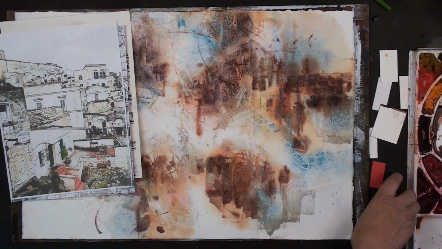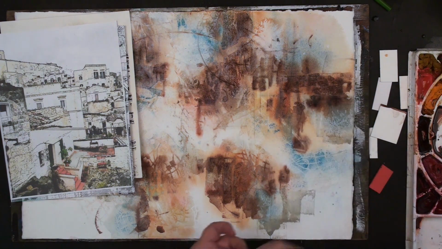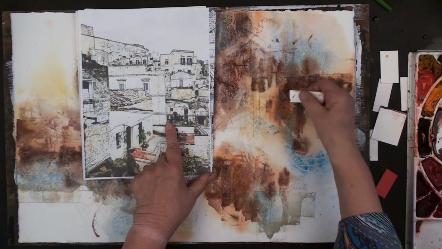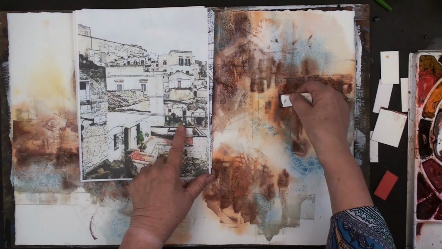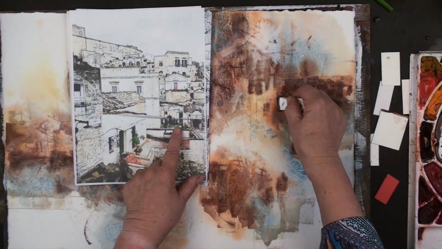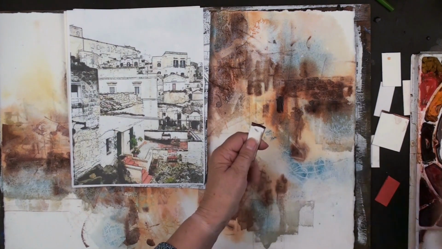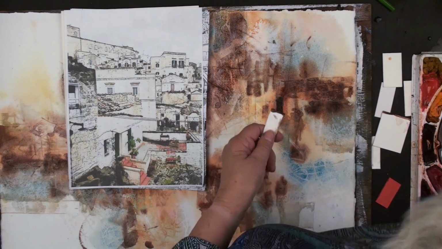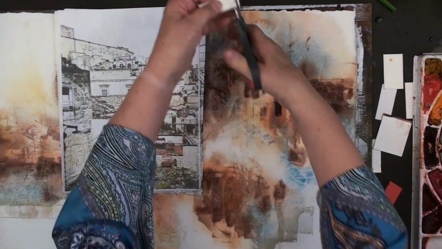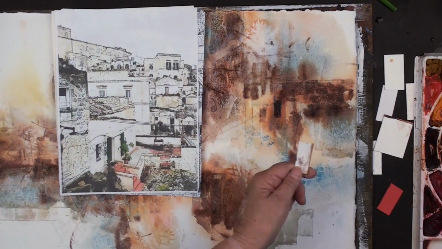So the first thing I want to do is start developing some darks in here. So now I'm just looking at this. It's kind of fun. See, there's like doorways. So I'm just going to grab this darkest color. Oh, I can see that my little piece of mat board's in kind of rough shape here. Look at that, brand new.